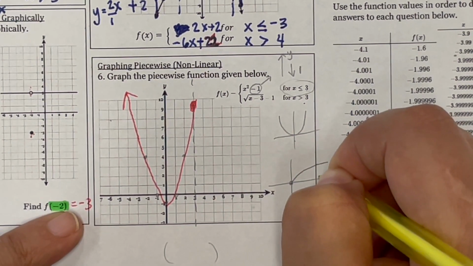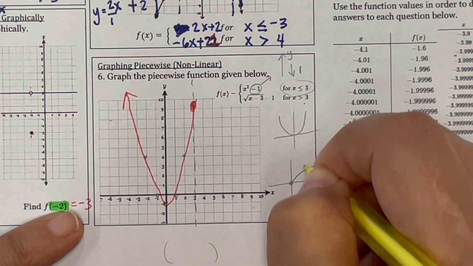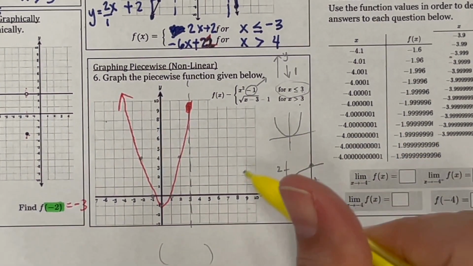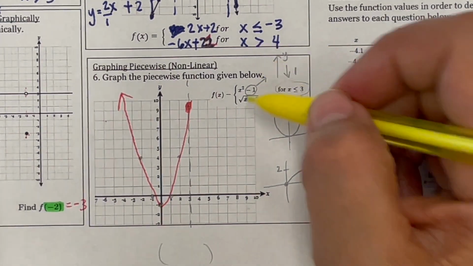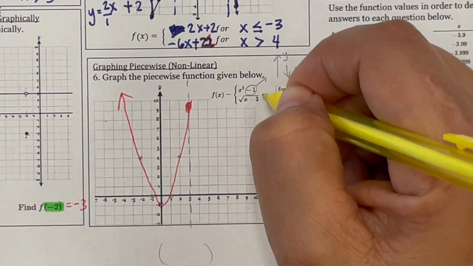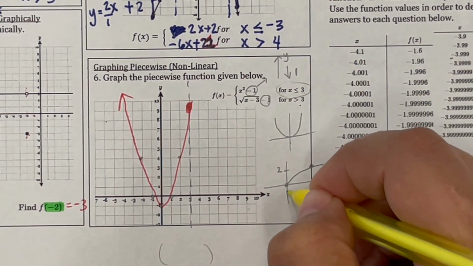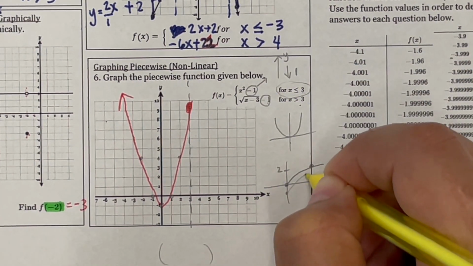Then let me pick numbers I know, like 4. Square root of 4 is 2. Okay, so I know those 2 points and I can draw it from there. But again, on your Delta Math, it just draws it for you. And I need to do what to it? I need to go down 1, because that's outside. So down 1, so something like this, right?